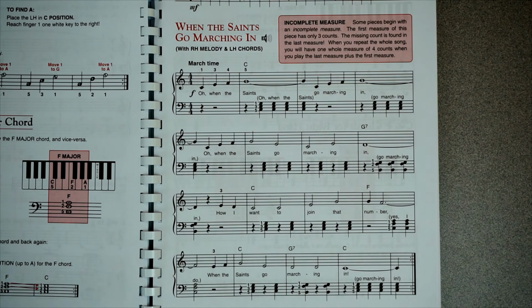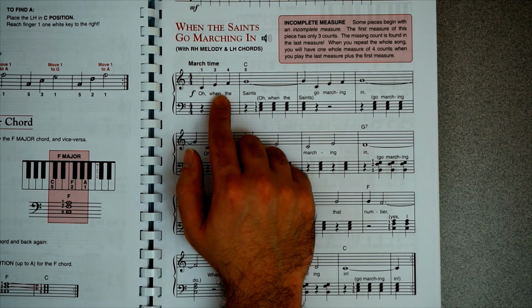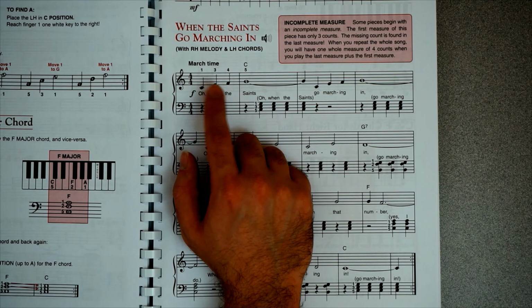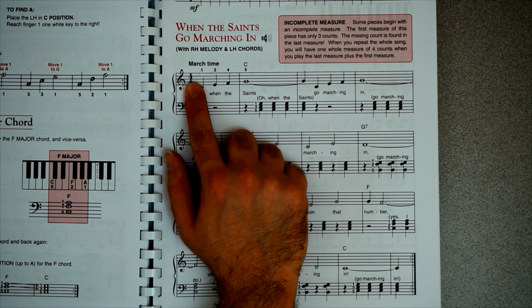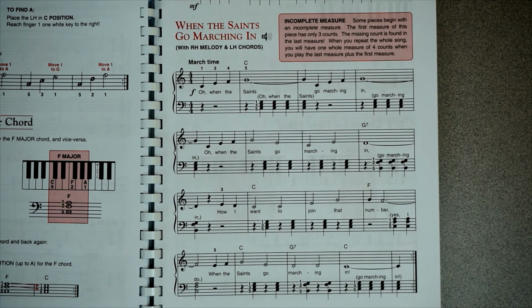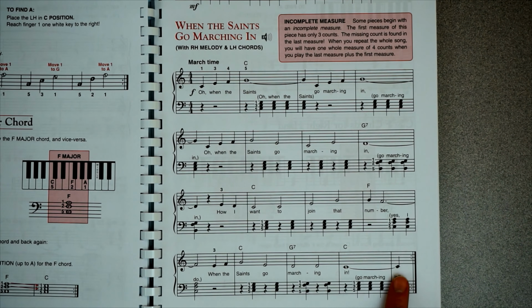Now, if you read this box here, I'm not going to read it. I'm just going to tell you what it says based on my memory: this is an incomplete measure. It's also called a pickup measure. And obviously incomplete makes more sense because it's incomplete, right? We only have 3 beats here, and we're supposed to have 4. So what happens in a piece like this, especially when there's a repeat at the end? See how there's an incomplete measure at the end?